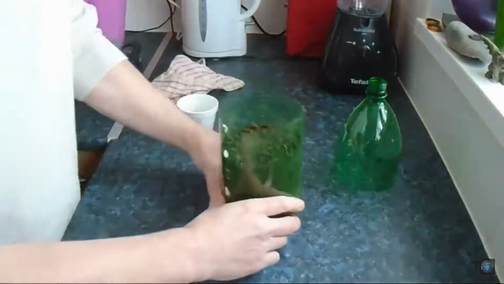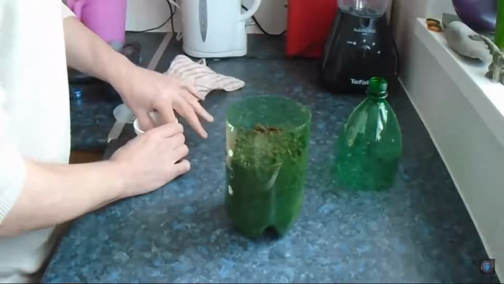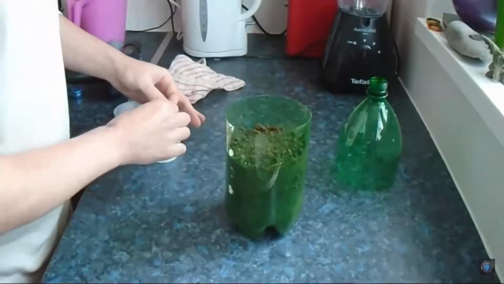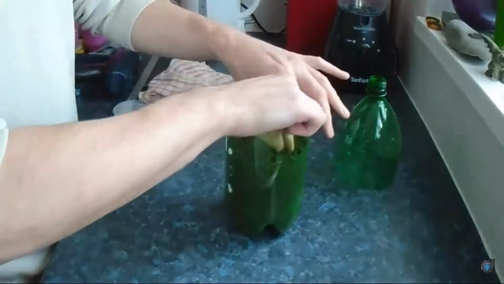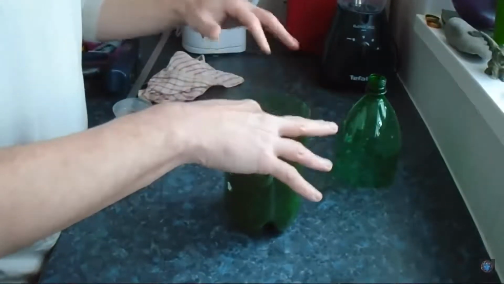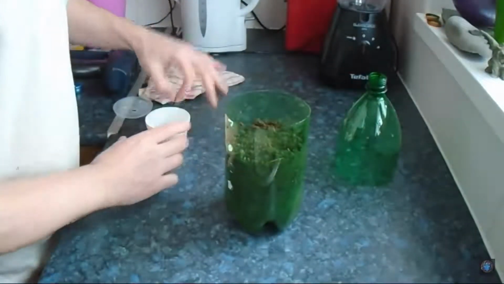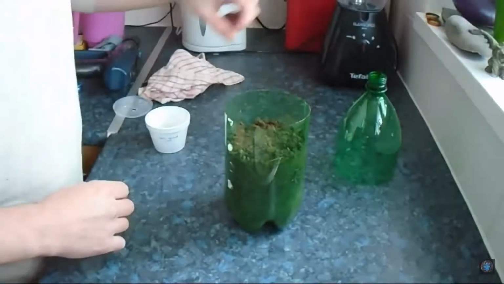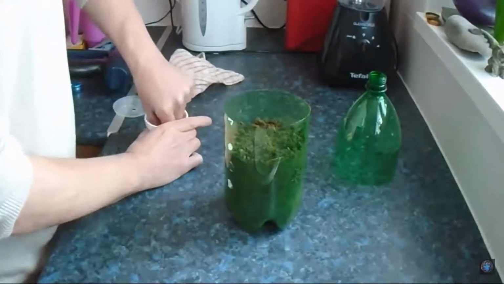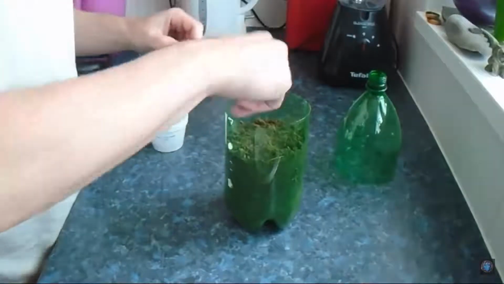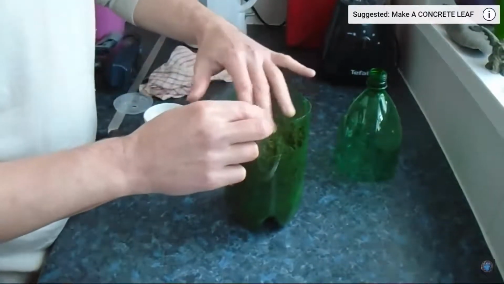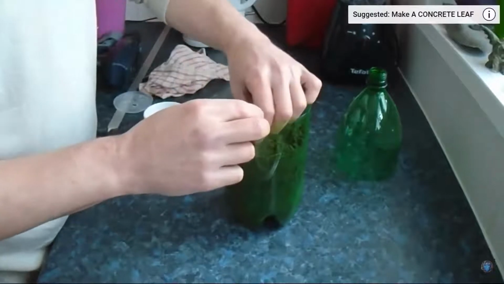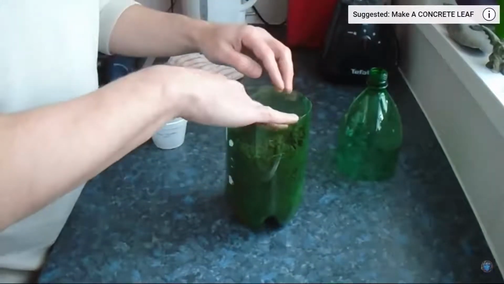Right, so I filled this up with a bit of soil, and I'm just going to put a few sunflower seeds into the soil here. So just put those seeds just slightly under the soil.